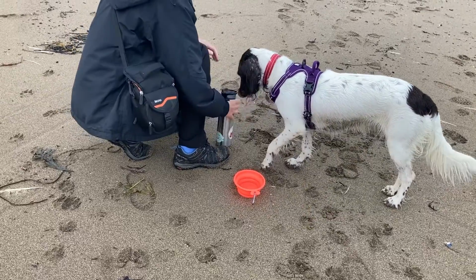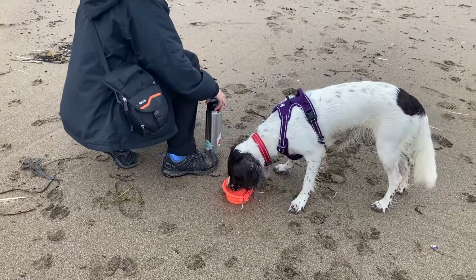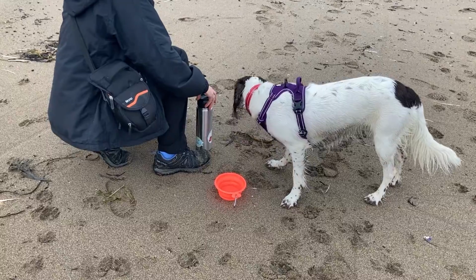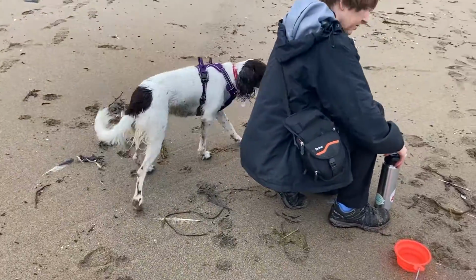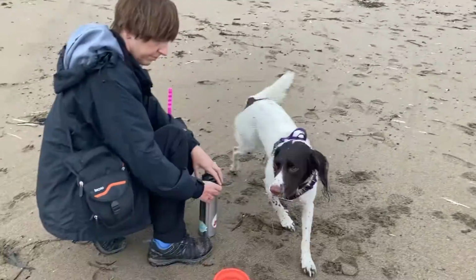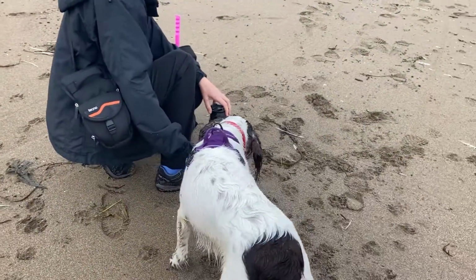Emergency dog bowl. That's what happens when you drink seawater. You need lots of other water to wash it down again. Haven't quite got the hang of that, Maggie, have you? Can't drink seawater, really.